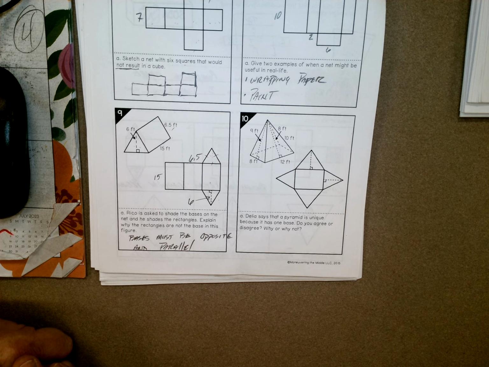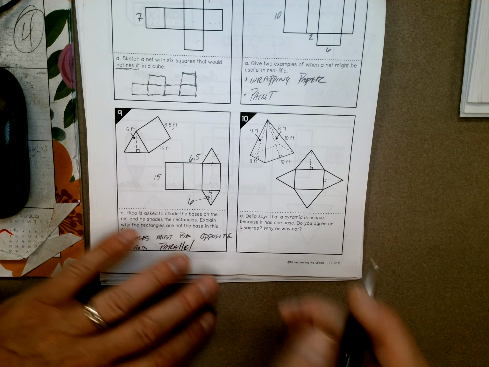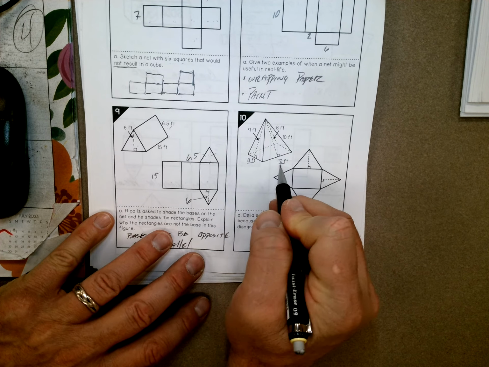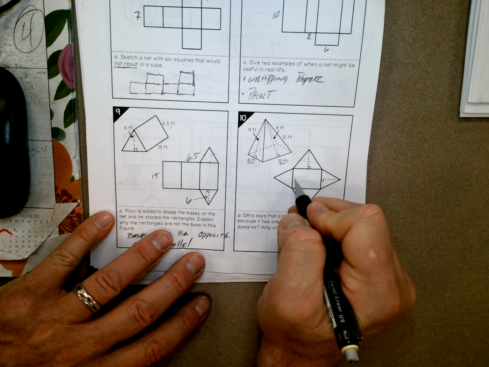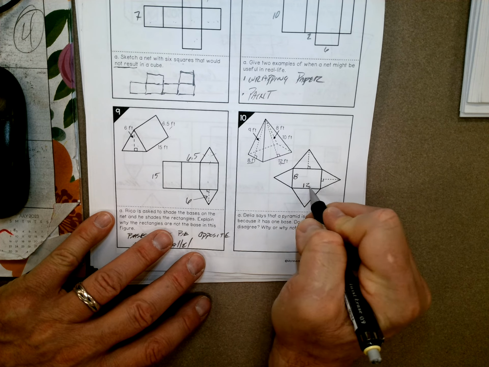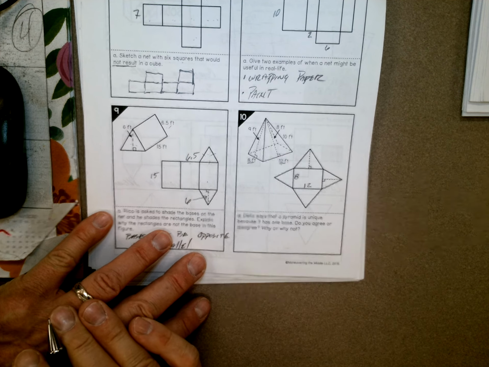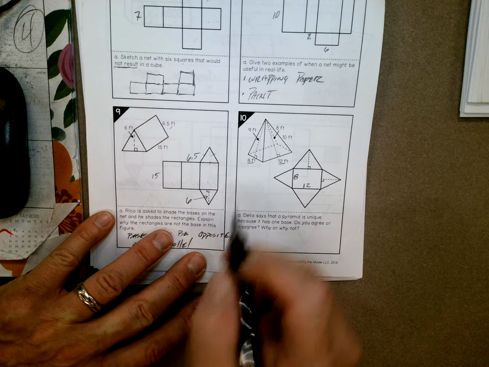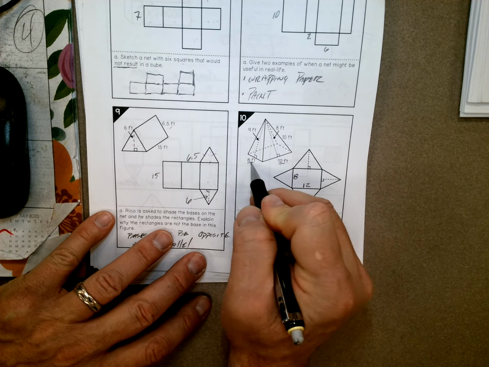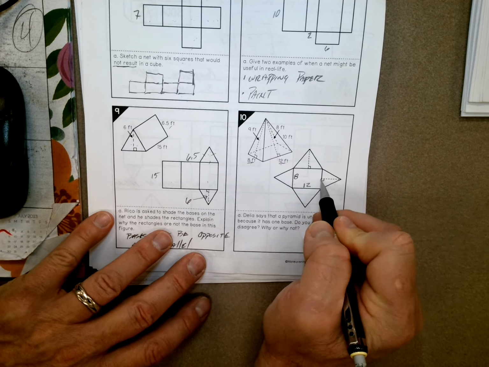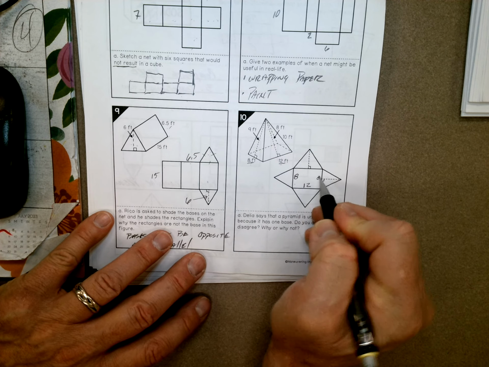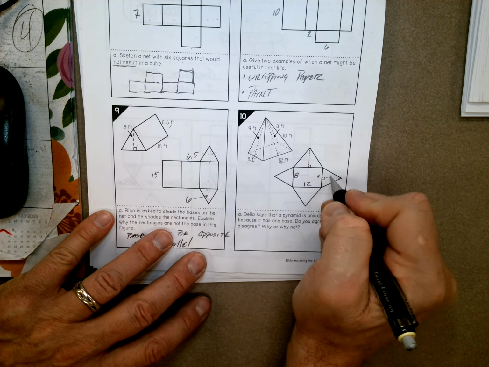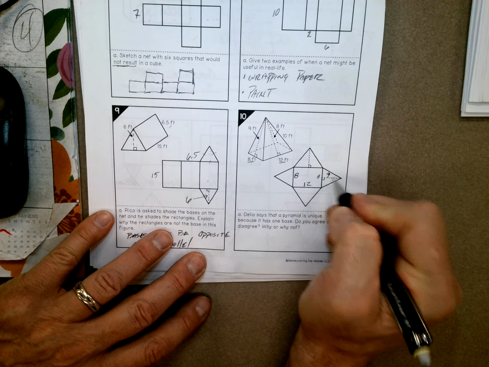All right. Letter A. It looks like a rectangular pyramid because I have two different dimensions here. This is 8 and this is 12. Now we have to be very careful. On the 8 side, which is this side and this side, the height of the triangle is 9.